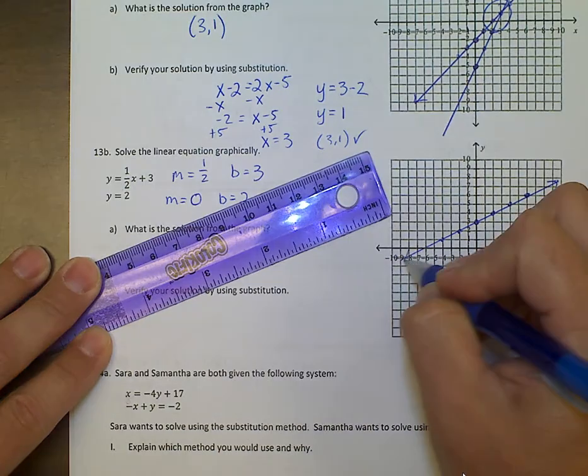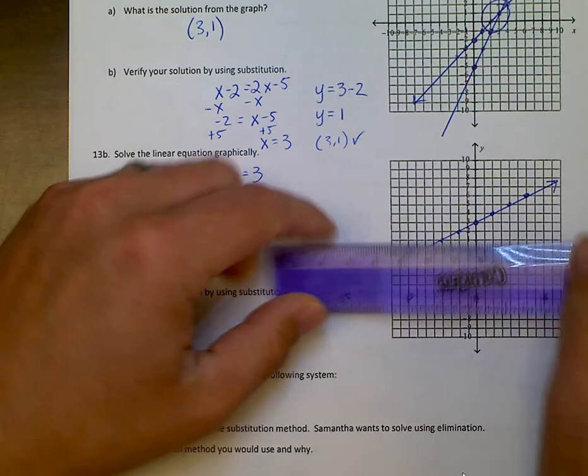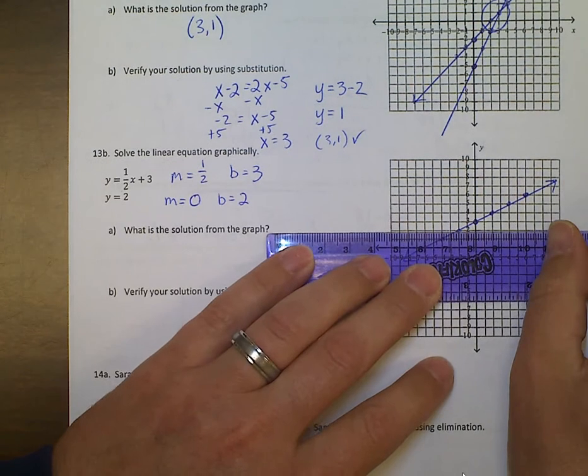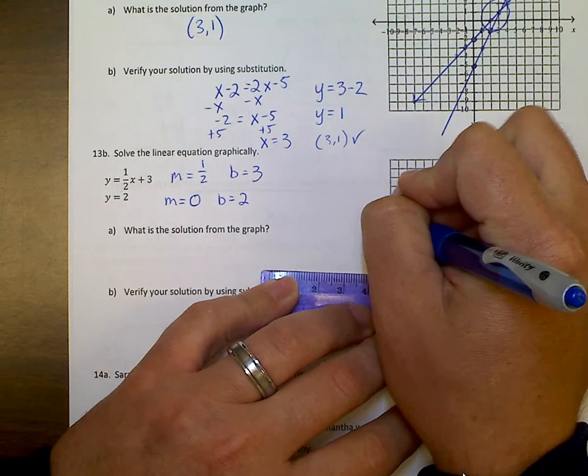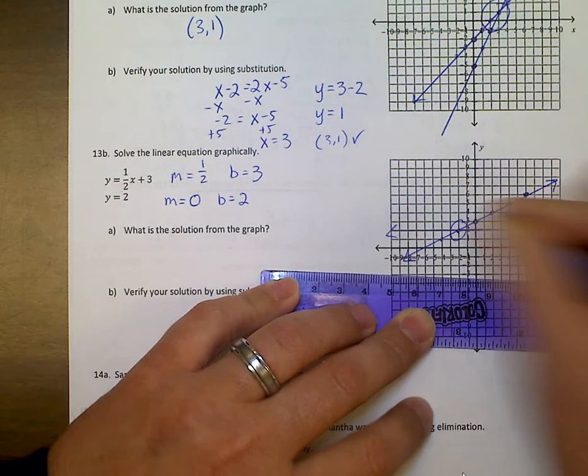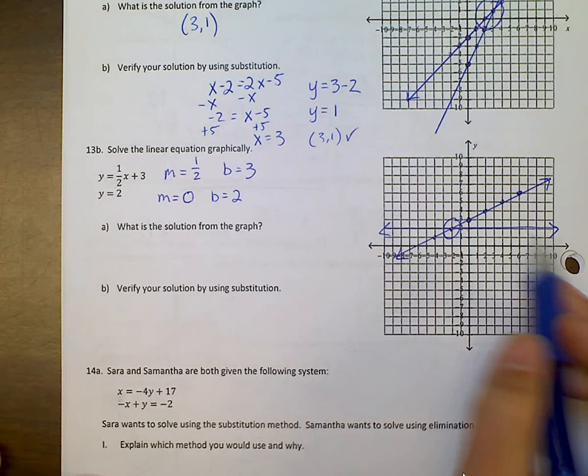And y equals 2, remember, is a horizontal line at 2. I want to find where they intersect. That's right here. So that looks to be negative 2, 2.